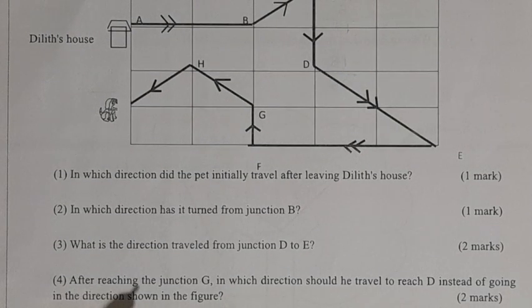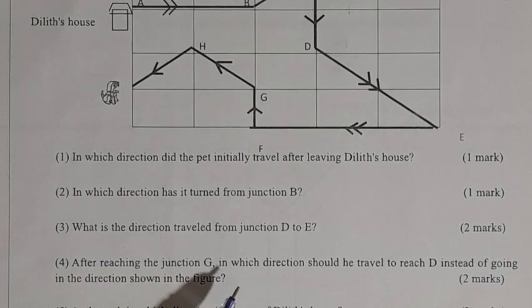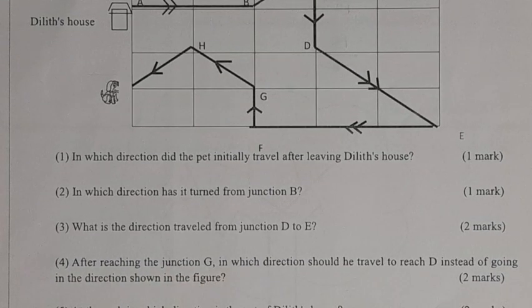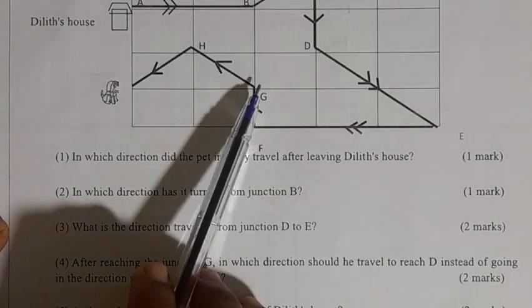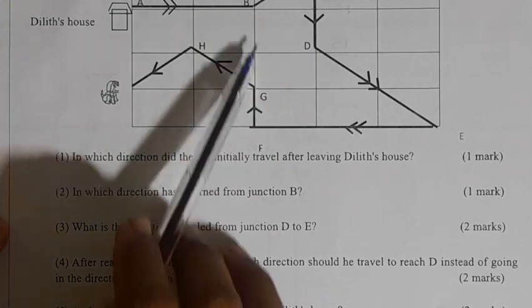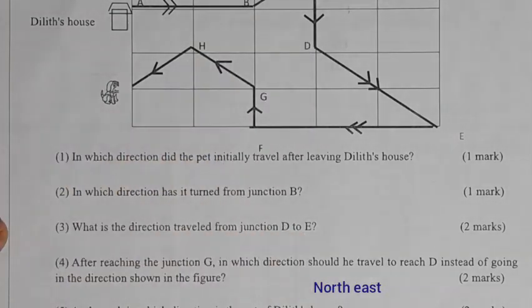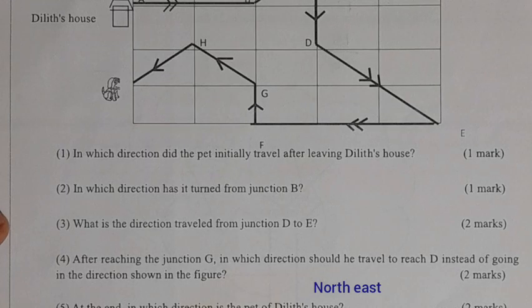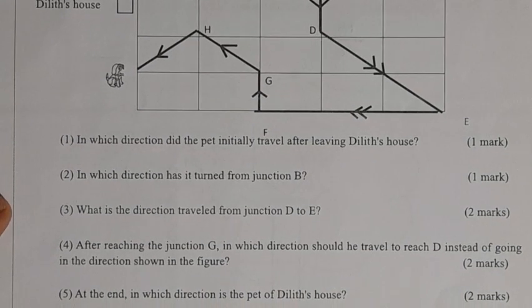Then number 4. After reaching the junction G, in which direction should he travel to reach D instead of going in the direction shown in the figure? From G to D, that must be northeast direction. So the answer is northeast direction.